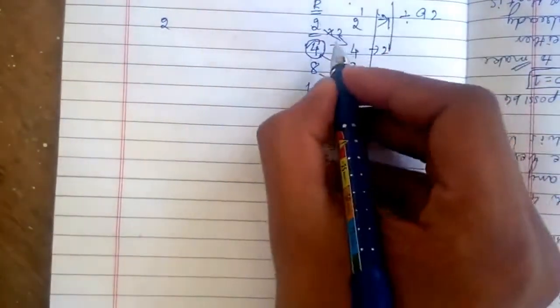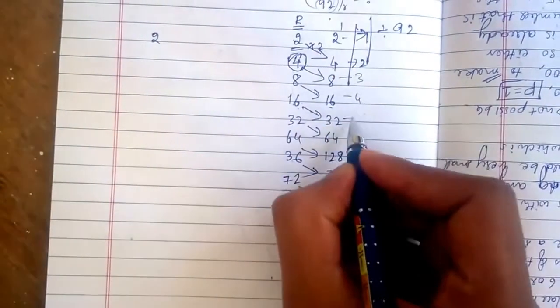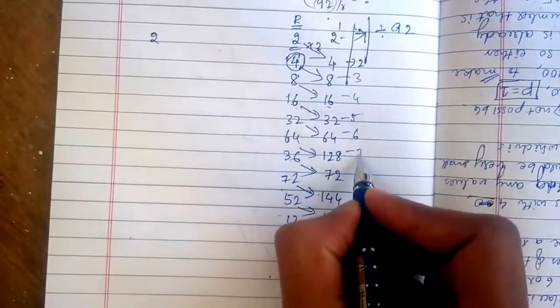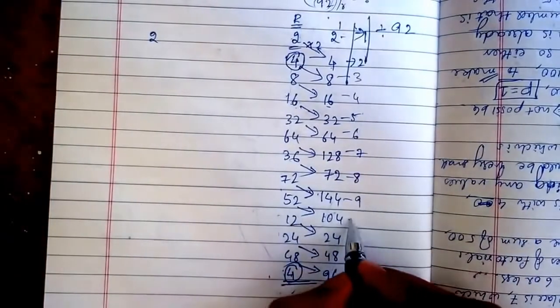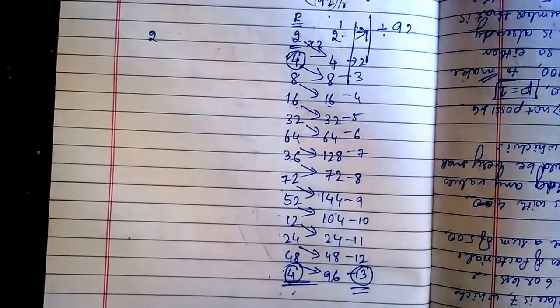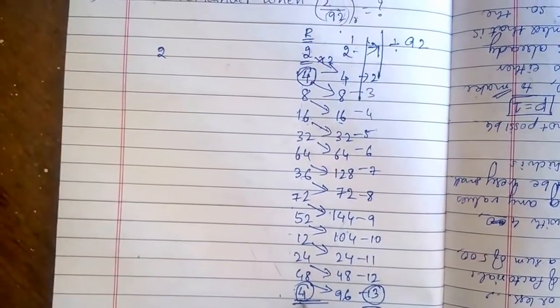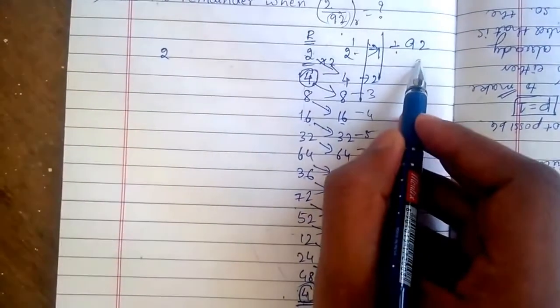That is, this is the first place, 2 power 1, this is 2 power 2, third power, fourth power, fifth, sixth, seventh, eighth, ninth, 10th, 11th, 12th, 13th. It is the 13th place, that is 2 to the power of 13 gives me a remainder of 4 when divided by 92.